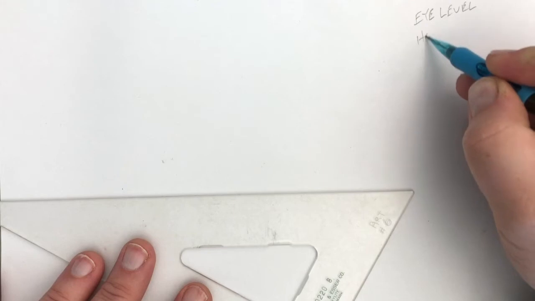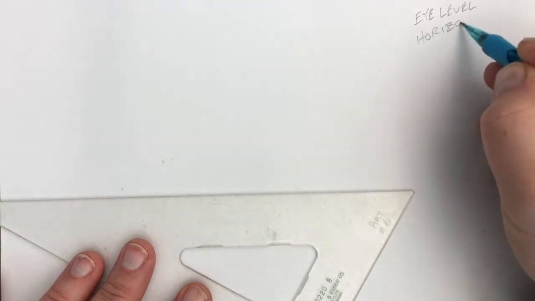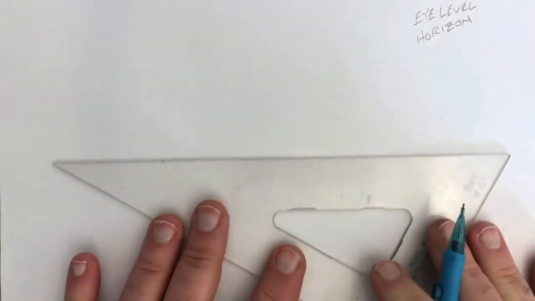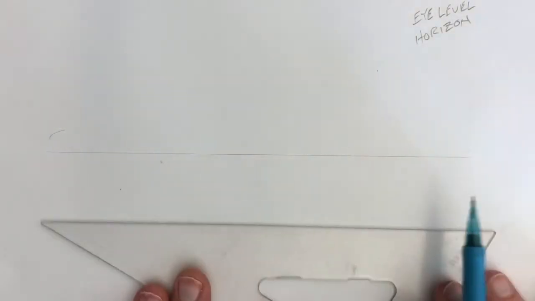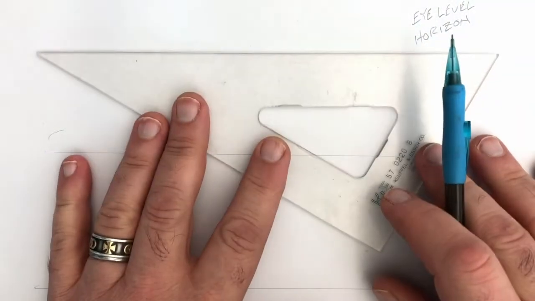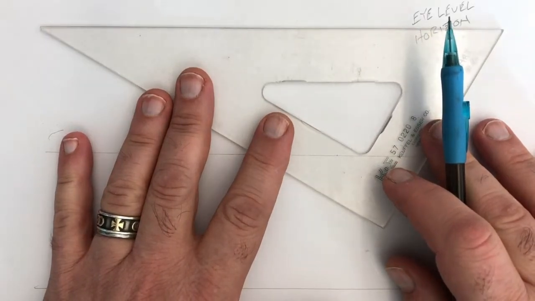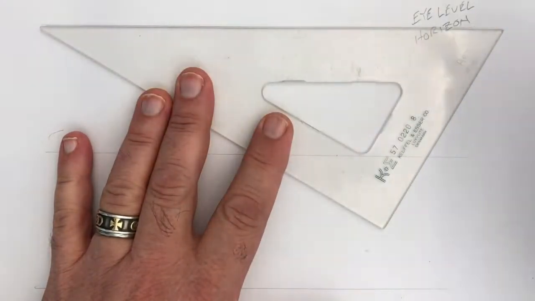Those are both words for the same thing, where your eyes are in the picture, what your eye level is. In this case, I'm going to put a line through the center, and this is a normal view, and a line down towards the bottom. This is a worm's eye view, makes you look up at things. And then up at the top, this is a bird's eye view, it would make you look down at things. You only get one horizon, you have to pick.